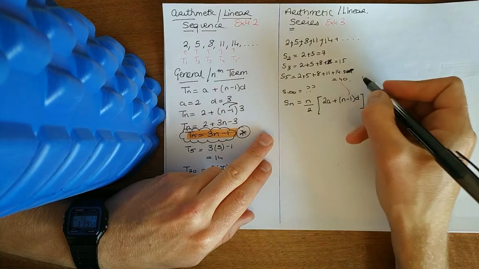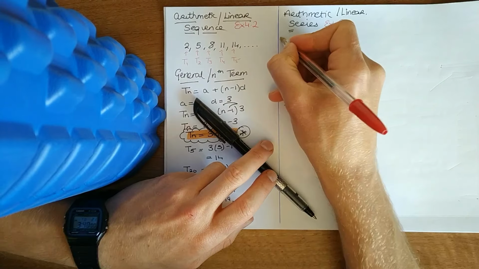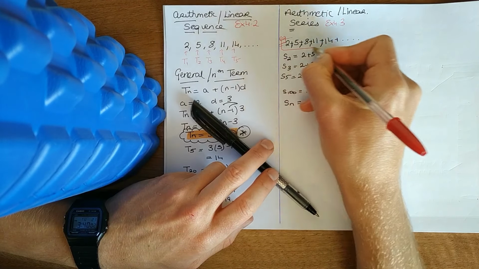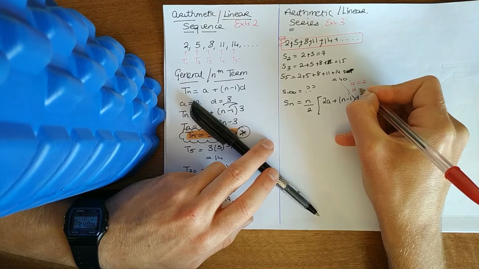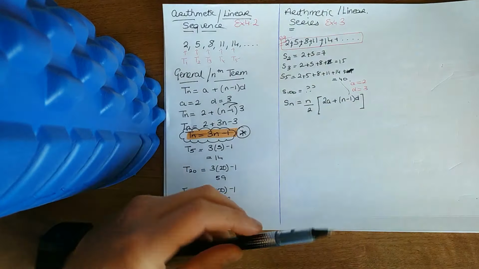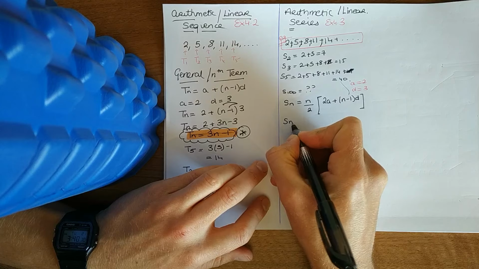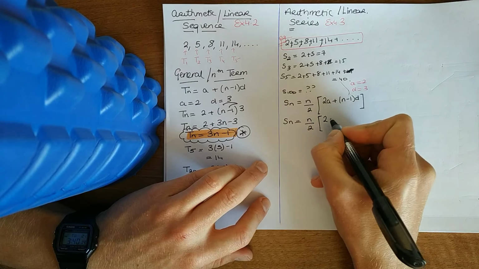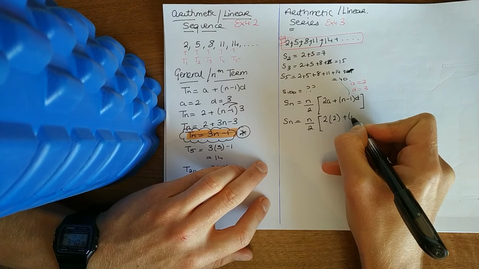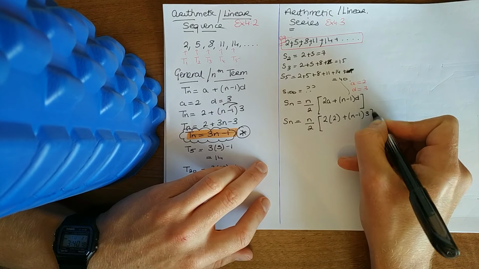A is the first term, so up here we'll use this as the example. A is 2, d is the common difference, which is 3. Sub in these values. So n over 2, 2 times a plus (n minus 1), and the common difference is 3.